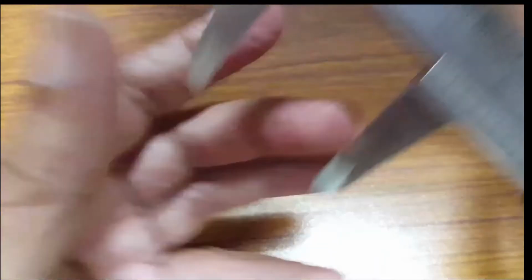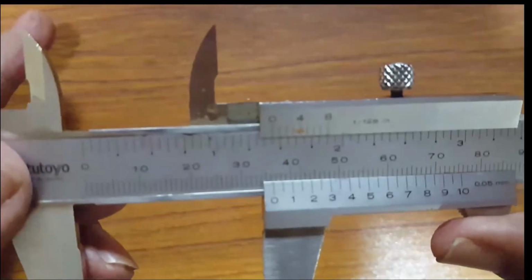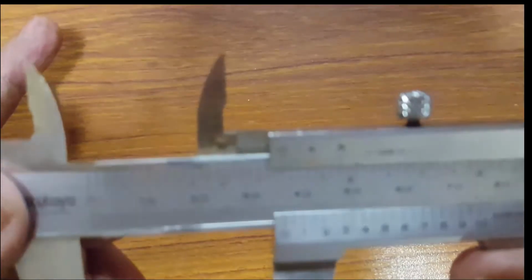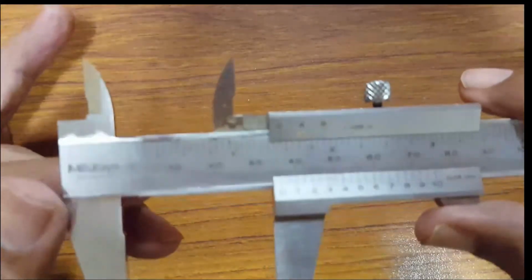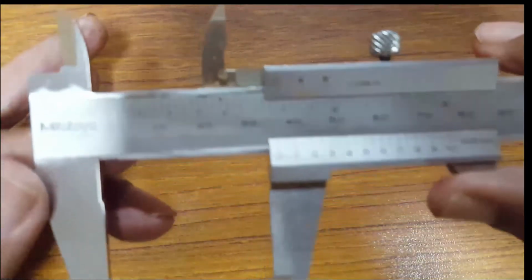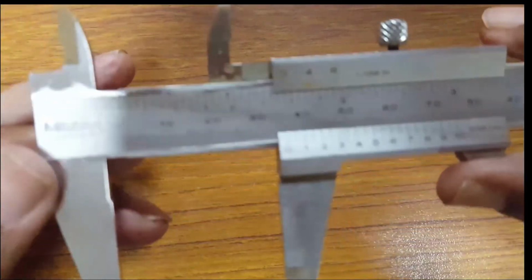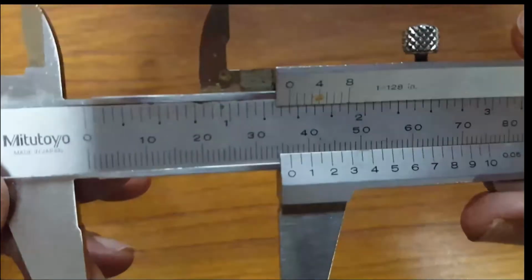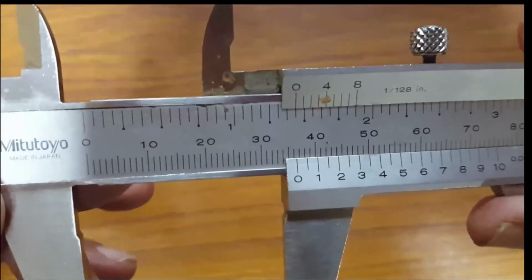Okay, now we are going to lock it. That's our reading. Reading is fixed because we have locked the reading. Now we read the reading. The main scale is at 36, between 36 and 37. So it may be taken as 36 millimeter.